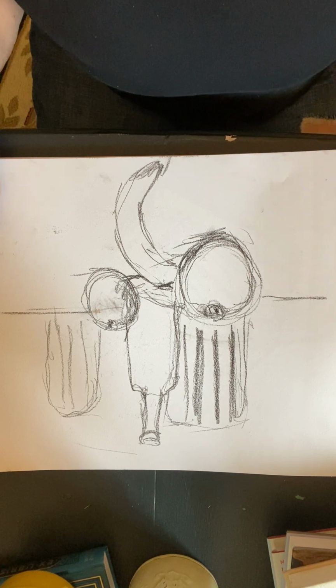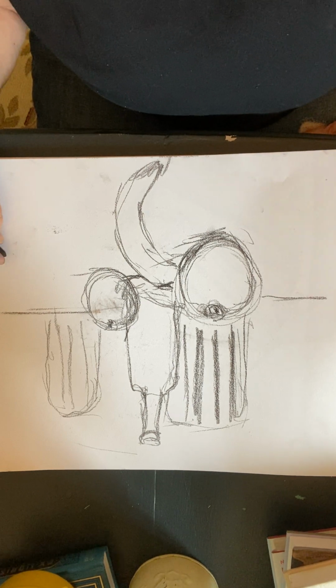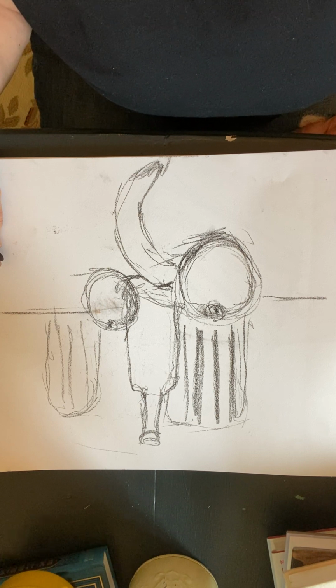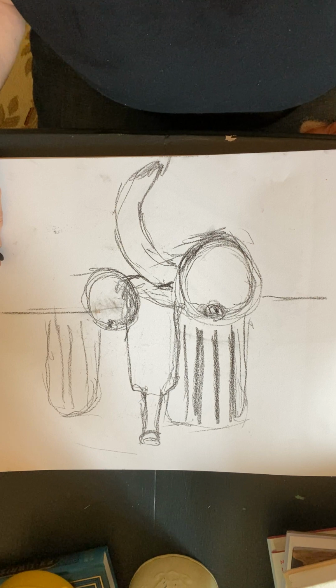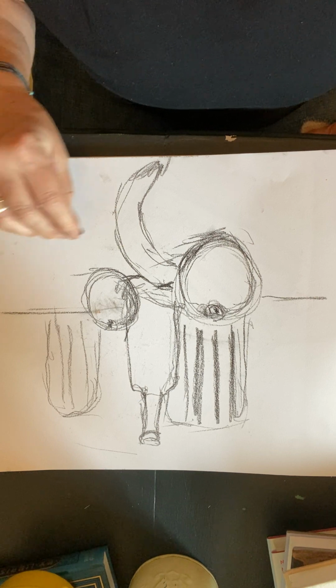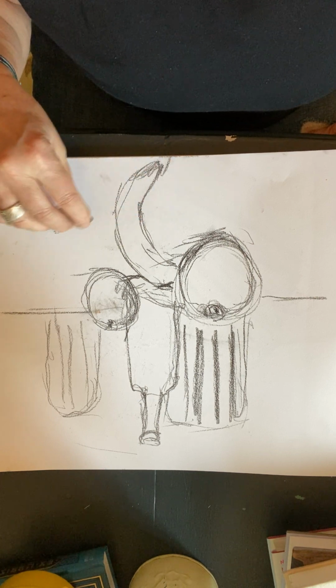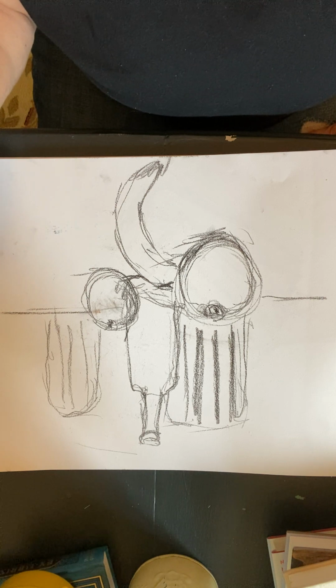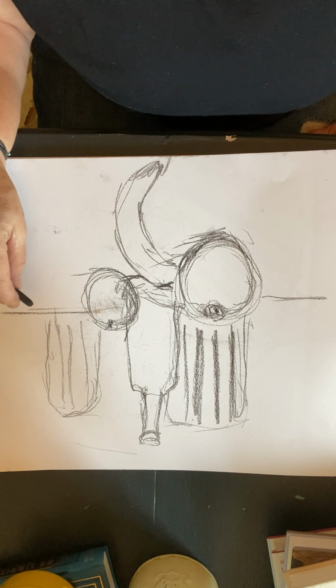My grading is twofold. One of them is just that you actually turned everything in as stated in the assignment. So I think there's 3 pages of contours, so you really get to practice it a lot, and then 3 pages of gesture.